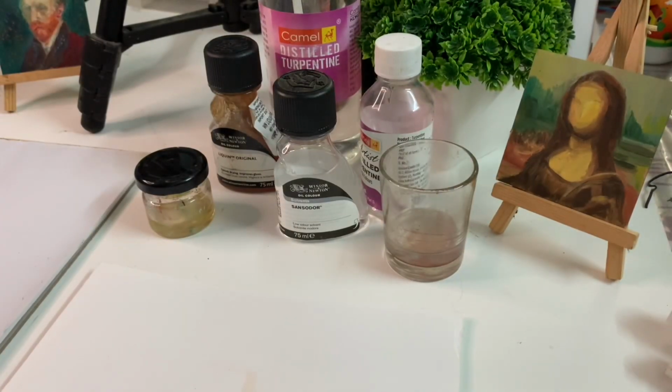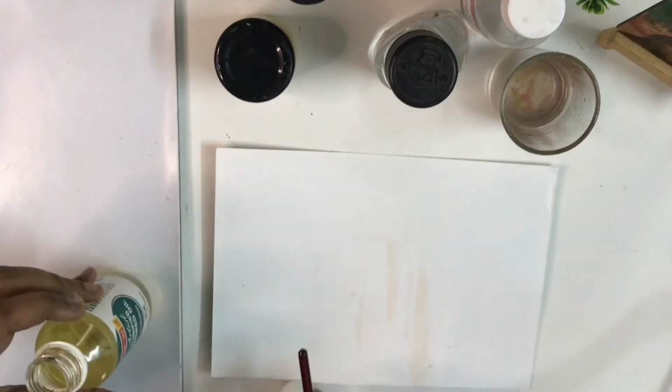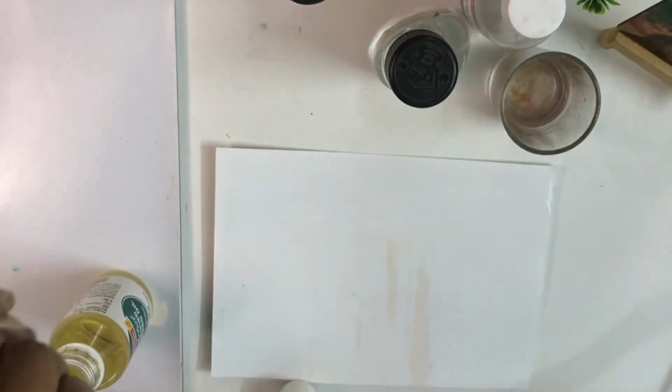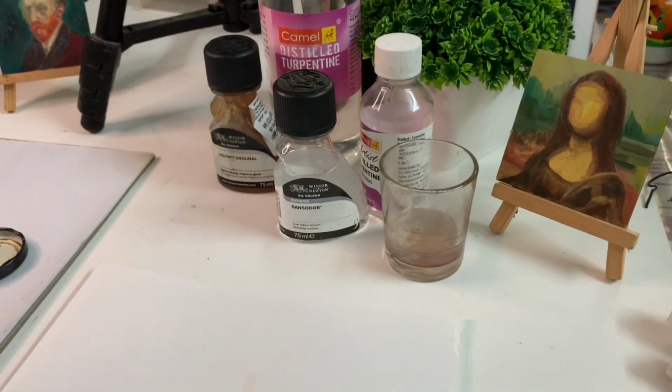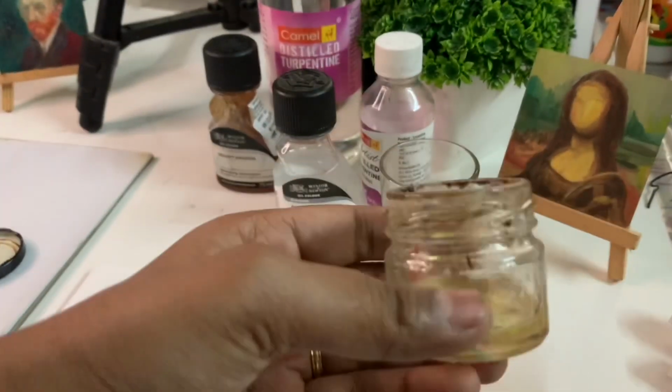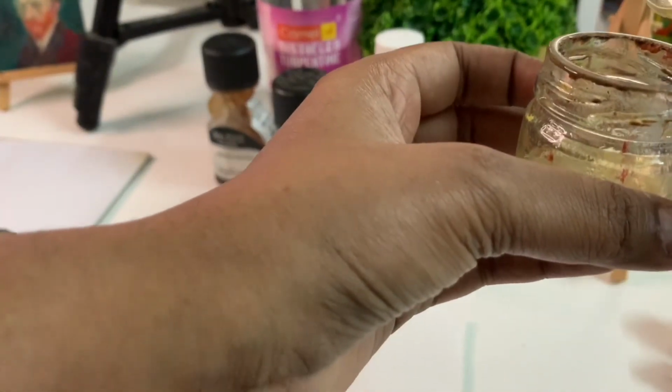There is another medium, which is the linseed stand oil, which is a thicker variant of the purified version. It dries to a tough, smooth and elastic finish, leaving no brush marks, which I've not covered in this, but just FYI.